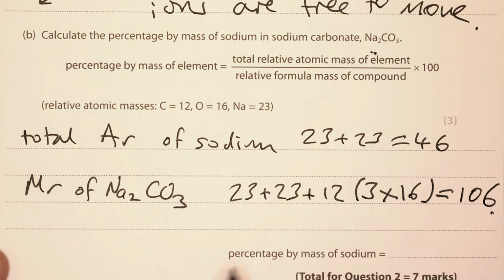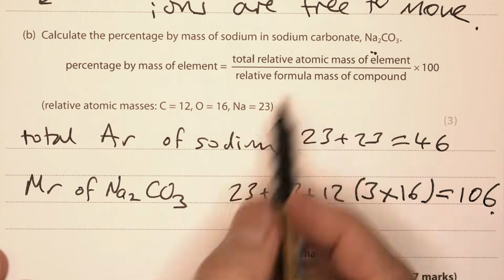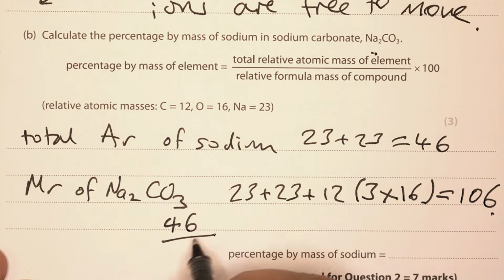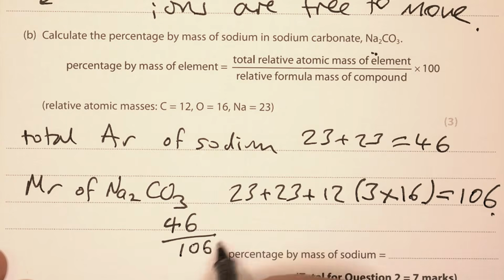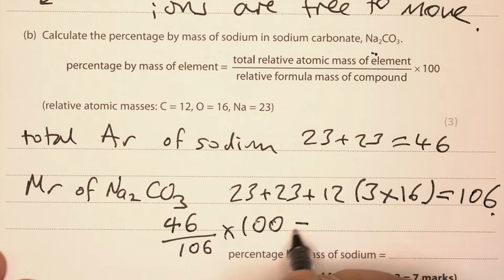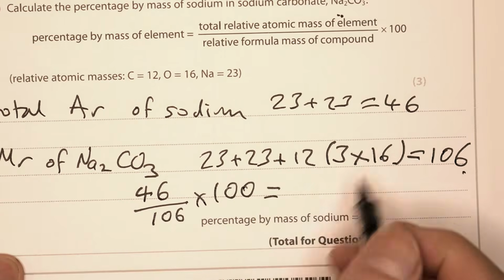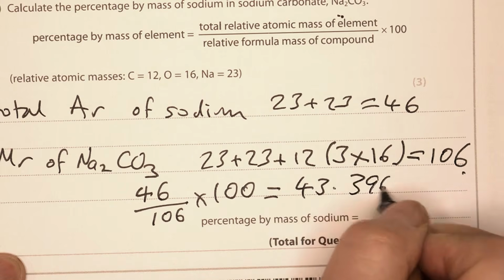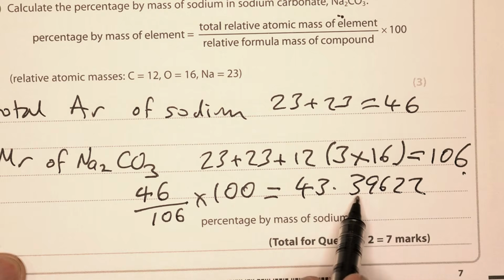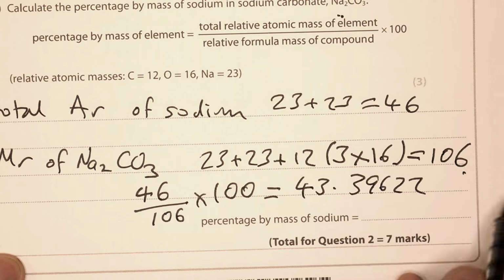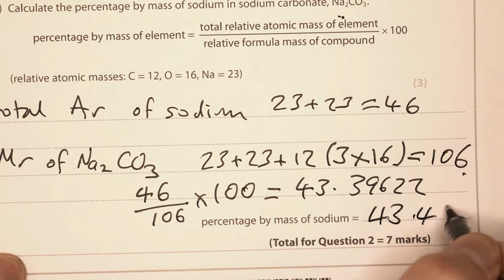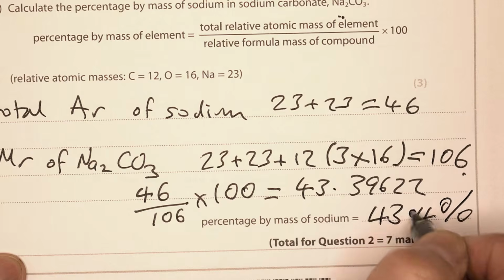So then the final step is to do the calculation, which is going to be 46 divided by 106 times 100, and that comes to 43.39622. So we'll round that up. The 3 becomes a 4 because the next number is 5 or more. So we're going to round that up to 43.4, and that's a percentage.